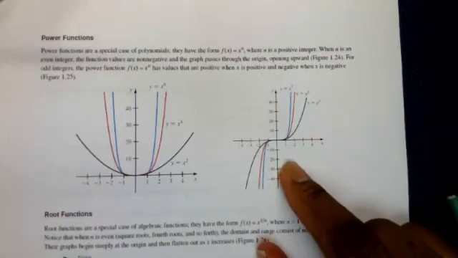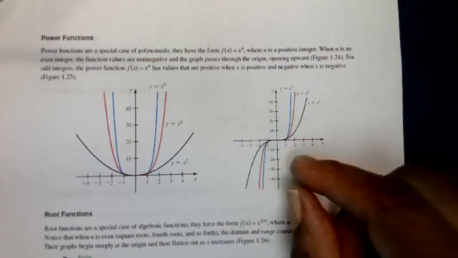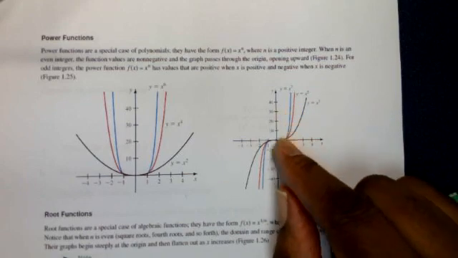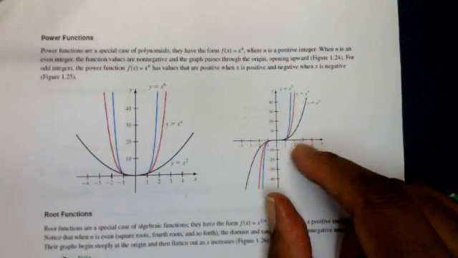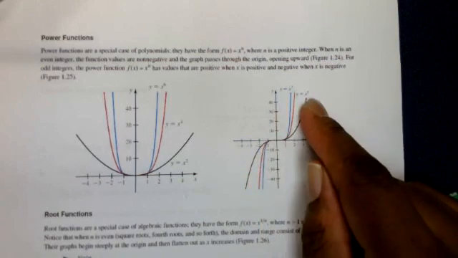And for odd integers, the power function f of x equals x to the n has values that are positive when x is positive and negative when x is negative. Okay, and their graphs look like this. The one in black is for the equation y equals x cubed.